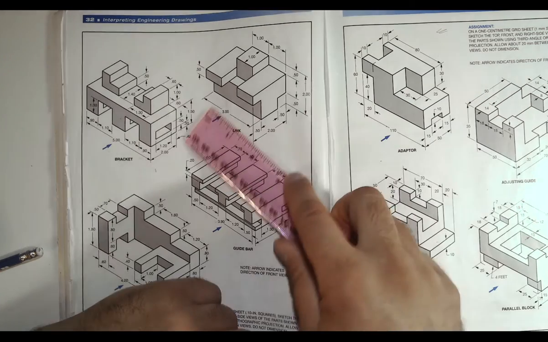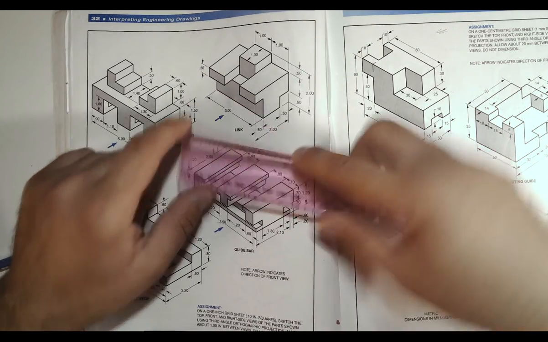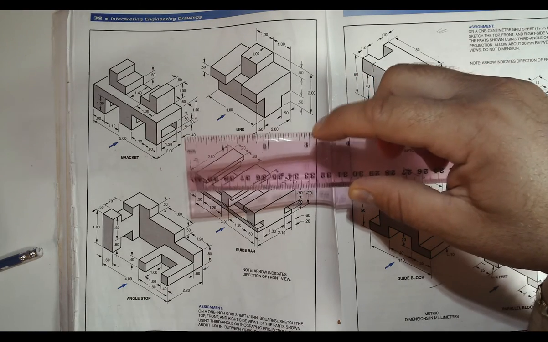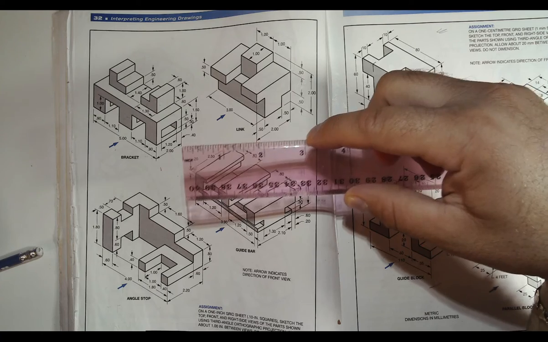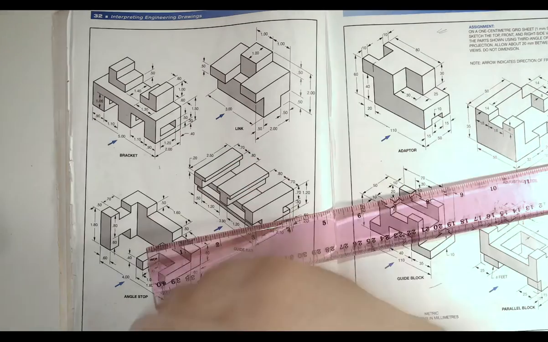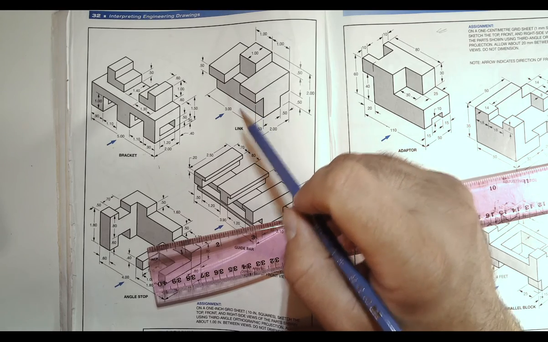So 3 units in drawing space are smaller than 3 units on the ruler, actual size. So it could be said that this isometric pictorial is drawn at a reduced scale.